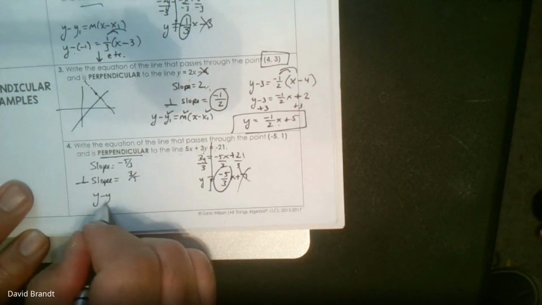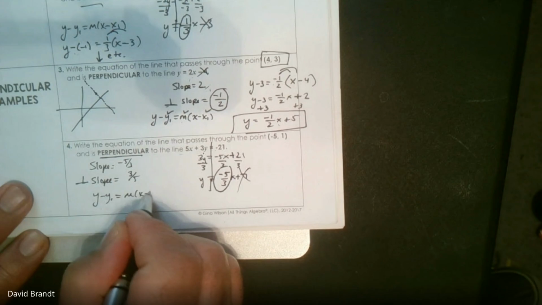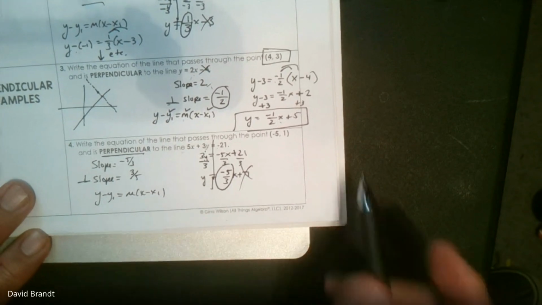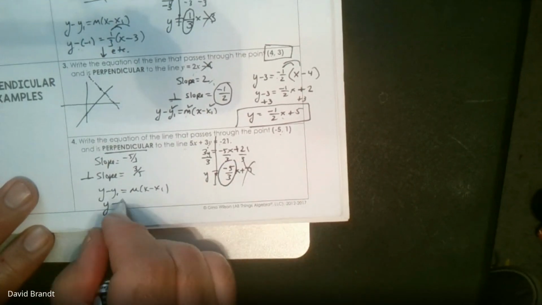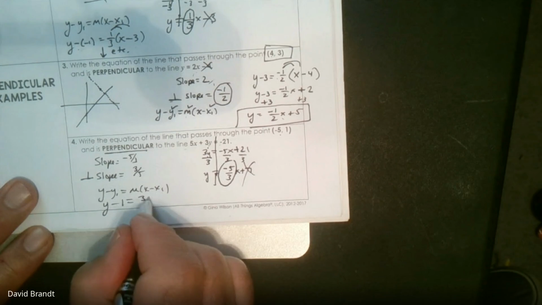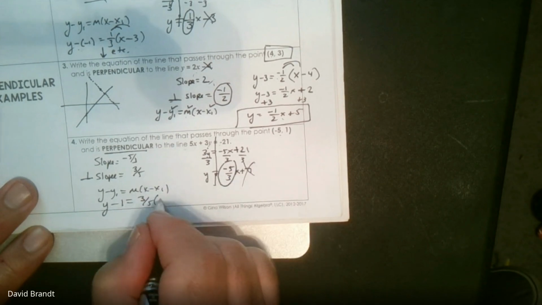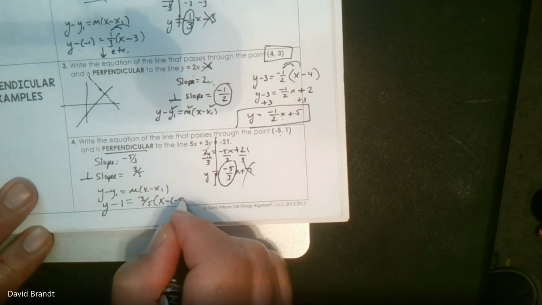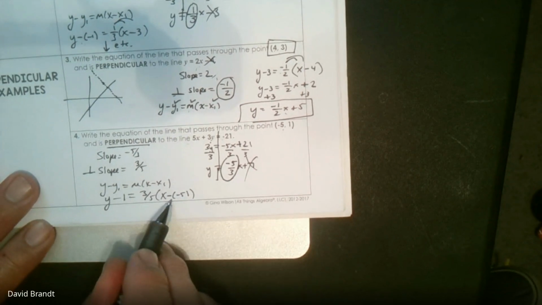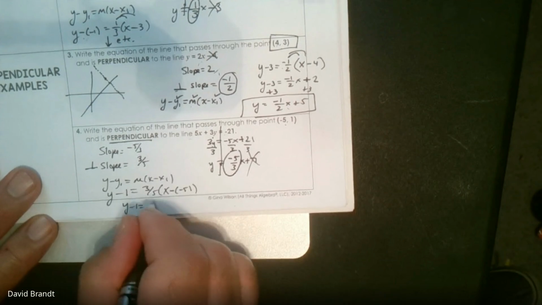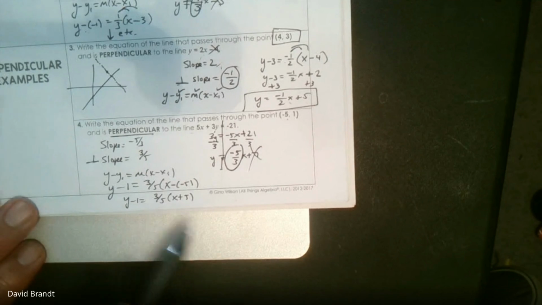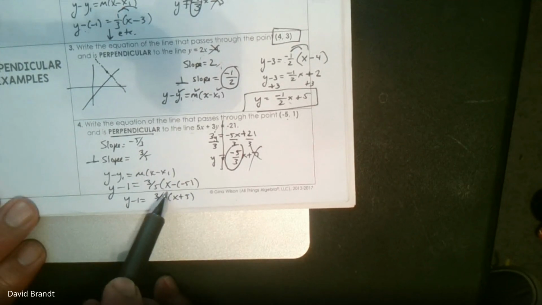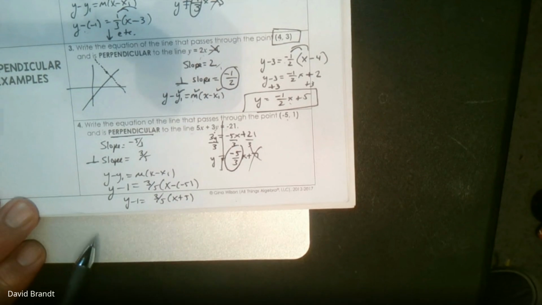Now you're ready to use the point slope formula. What are you going to plug in? This is your x1 and your y1. So you're going to plug in 1. You're going to plug in 3/5 for m, and that's going to be x minus -5. That's going to become x plus 5. Now, I'm going to let you finish that. I don't need to finish that. You're going to distribute, and then you're going to add 1 to both sides.